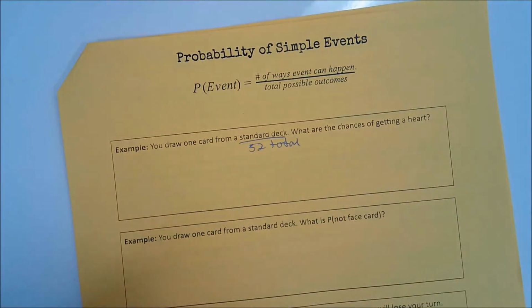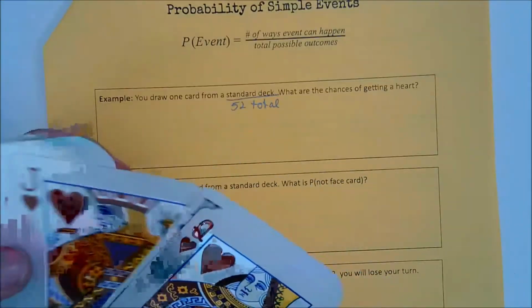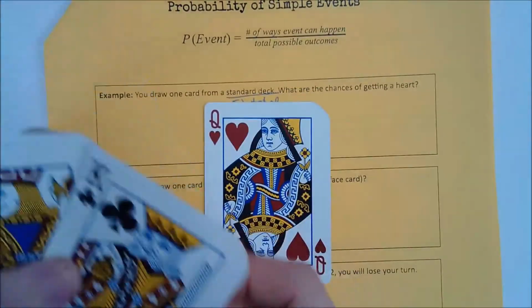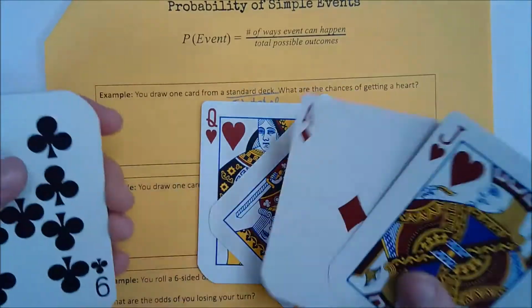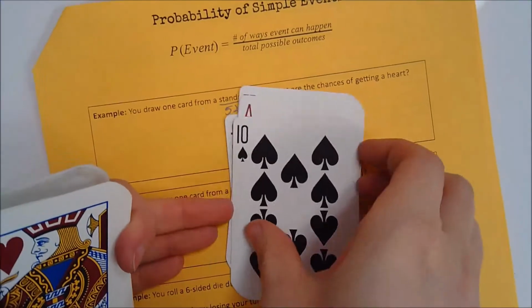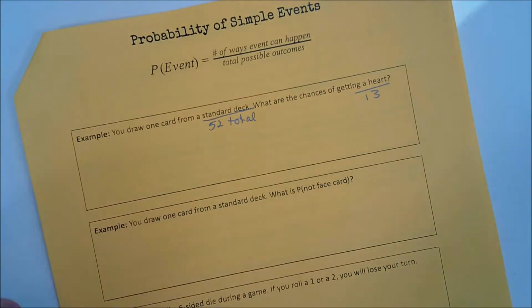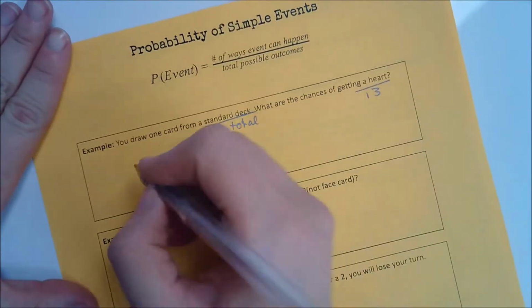And what are the chances of getting a heart? Now, of each suit in the deck, they're evenly distributed. So you got 13 hearts, you got 13 clubs, you got 13 diamonds, and you got 13 spades, making 52 total. So there are 13 ways of getting a heart out of 52 total cards.